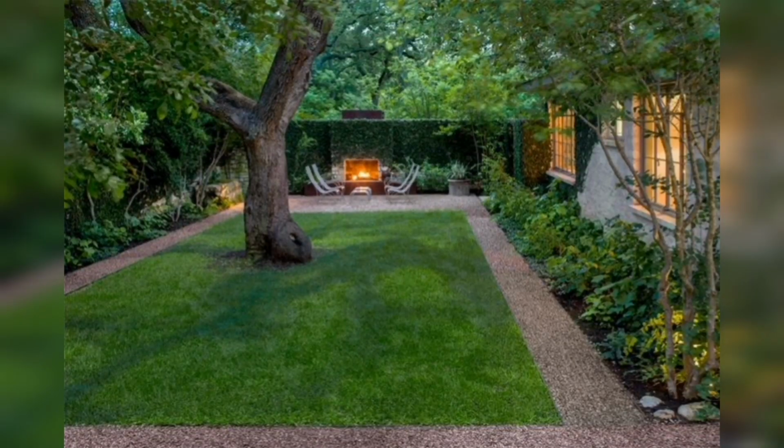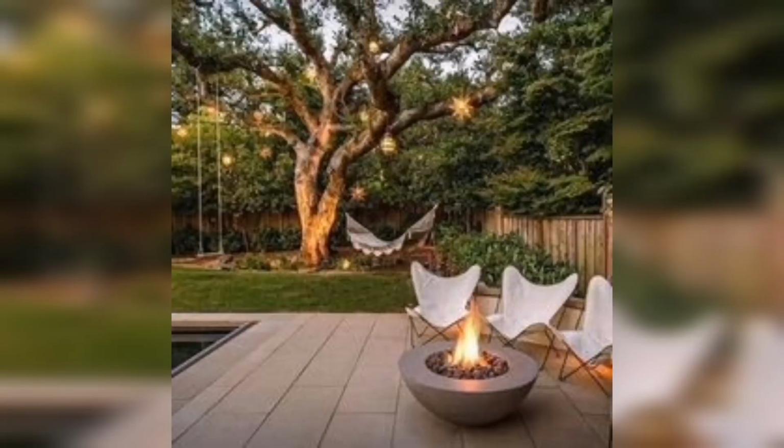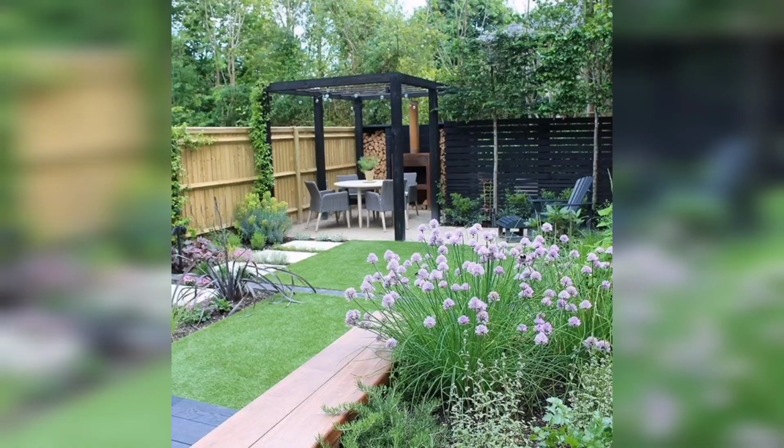Create a sitting area. A sitting area in your backyard garden can provide a place to relax and enjoy the beauty of your garden. You can use outdoor furniture such as a bench or a patio set to create a comfortable seating area.